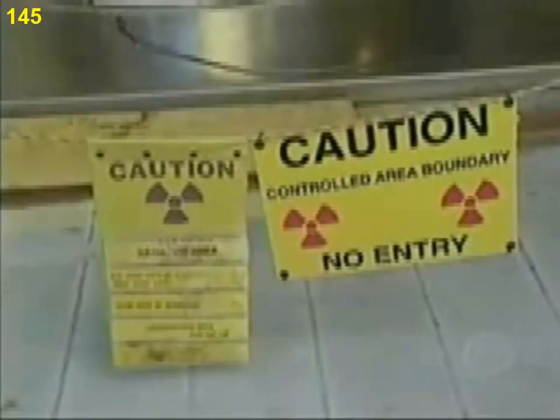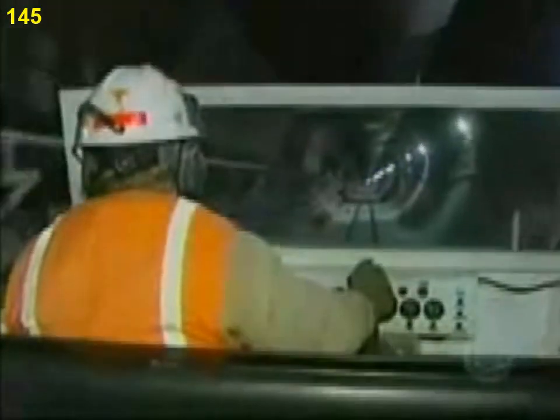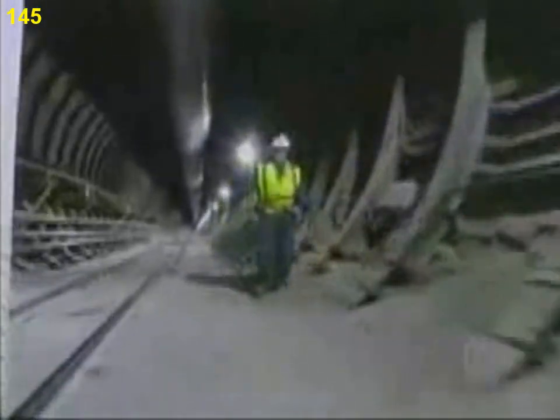For decades, the United States has temporarily stored its radioactive waste on site at nuclear power plants, awaiting a permanent solution. The Yucca Mountain Repository in Nevada is years behind schedule, will cost $30 billion to open, and is already too small to hold all of the waste. The French have taken a different approach to the problem.